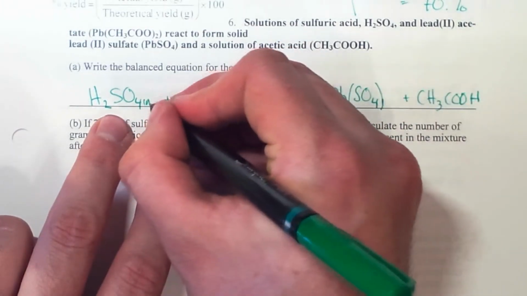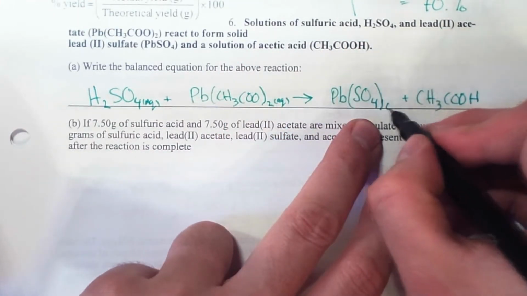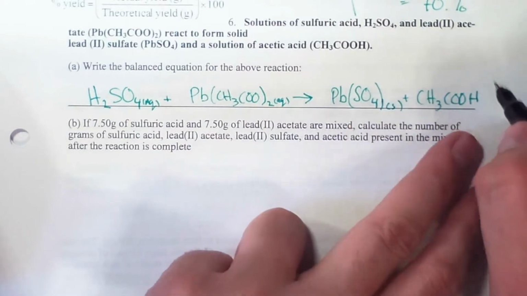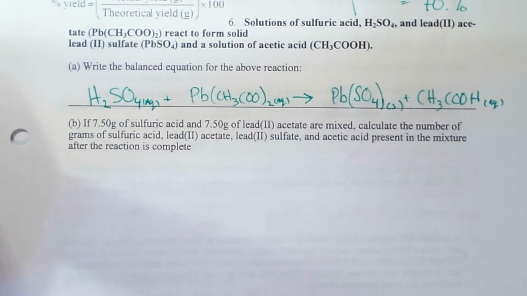So we have an aqueous compound. All acetates are aqueous. Solid. And all acids are aqueous as well. So if 7.50 grams of sulfuric acid and 7.5 grams of lead acetate are mixed, calculate the number of grams of sulfuric acid, lead acetate, lead sulfate, and acetic acid present in the mixture after the reaction.